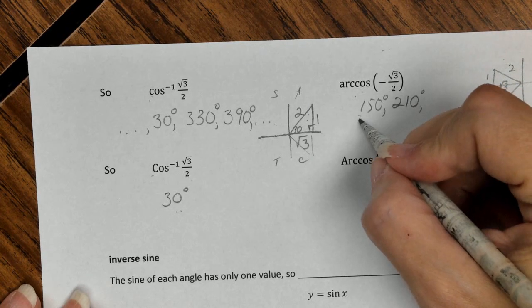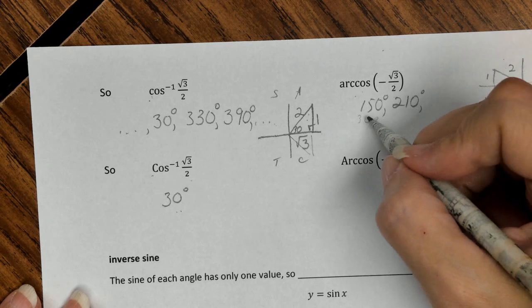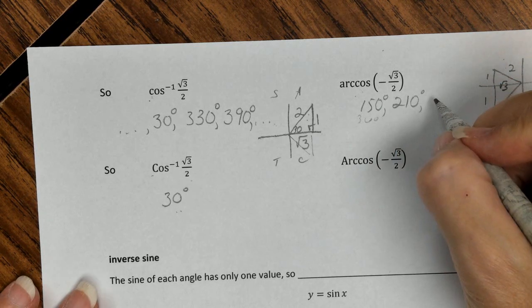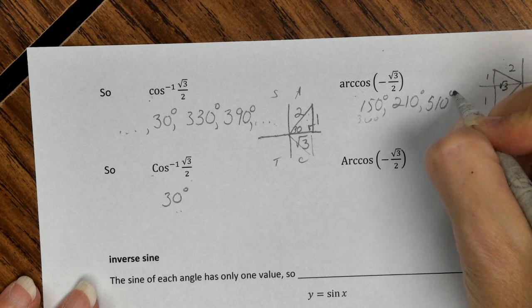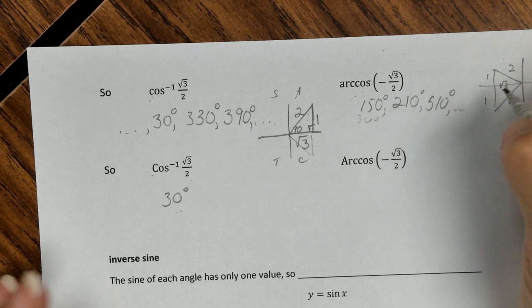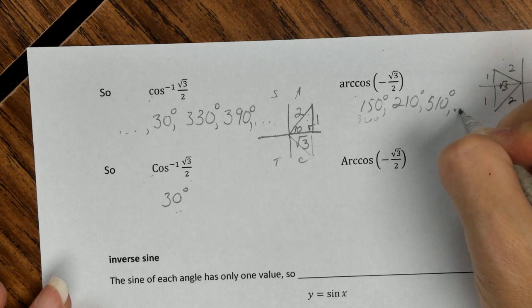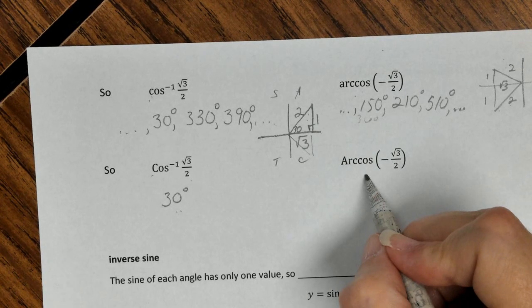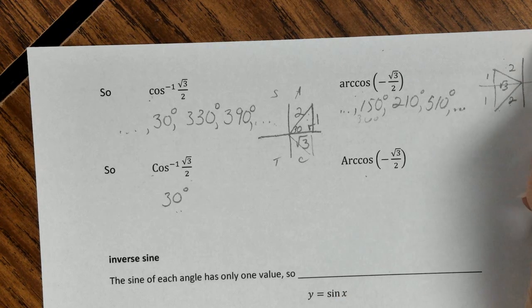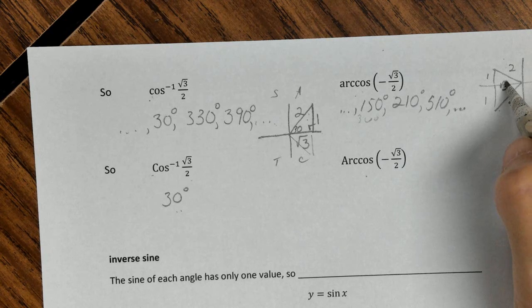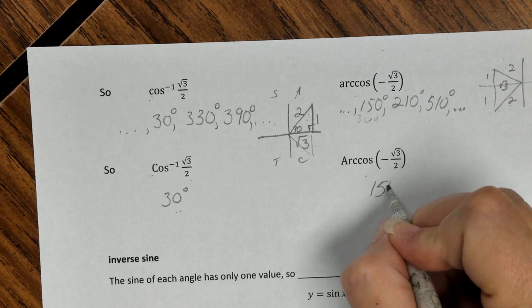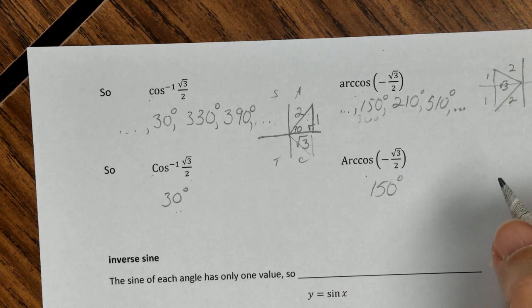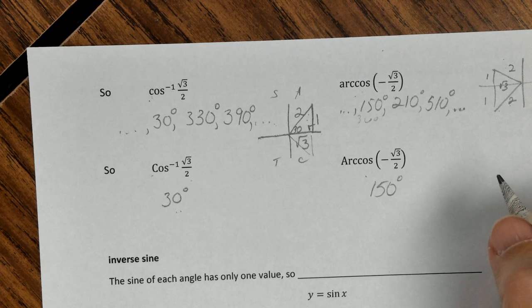So if I add 360 to that, 510, and so on. This would be a dot, dot, dot. Okay, this one is restricted because capital A, and so we're only looking at quadrant 2, so it's just the 150 degrees. The answer had to be between 0 and 180, including 0 and 180, so it's just that.